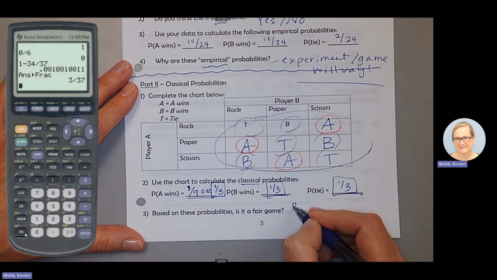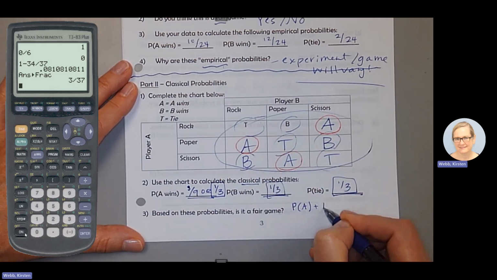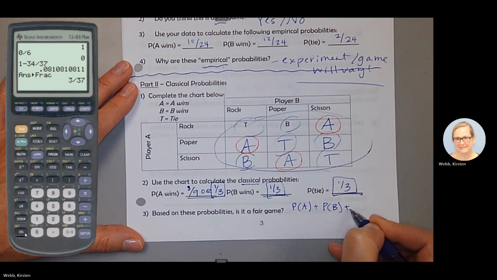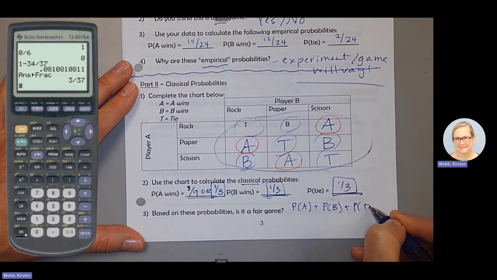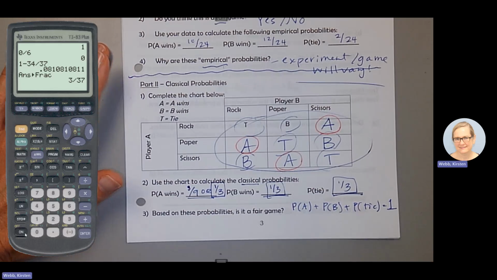Do you notice what these 3 probabilities add up to? They represent 100% because they add up to 1. Yeah, nice. Between those 3, we have every possibility represented, kind of like our complementary events. They should add up to 1.